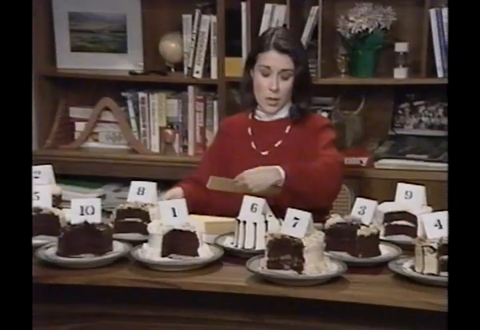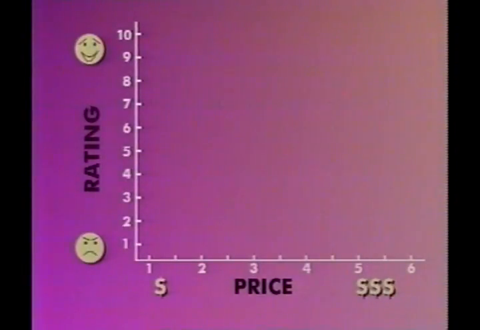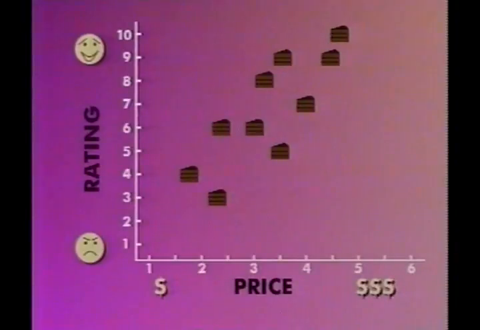Okay, now I have 2 pieces of information on each cake, the quality rating and the price. I want to know how strong the relationship is between these two. To figure this out, let's plot each cake according to price and rating. We can see that the variables are closely associated. As the price of the cakes goes up, so does the quality rating.